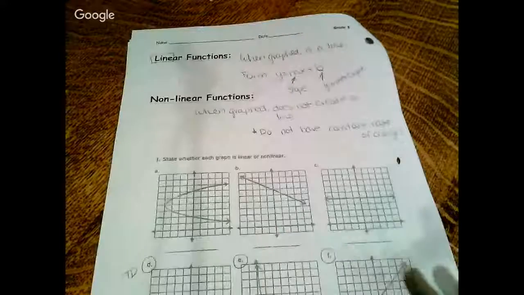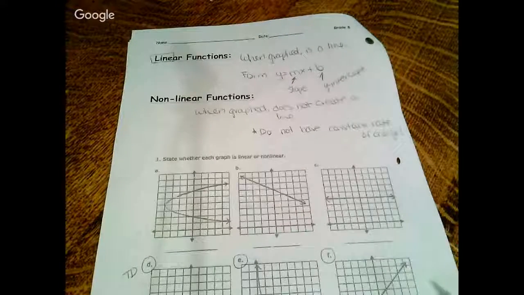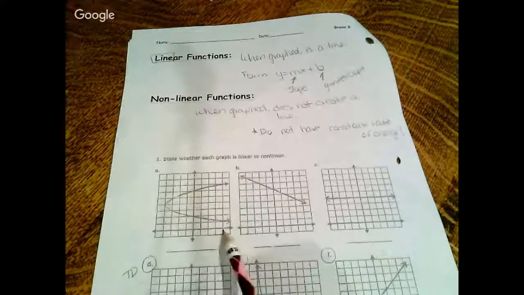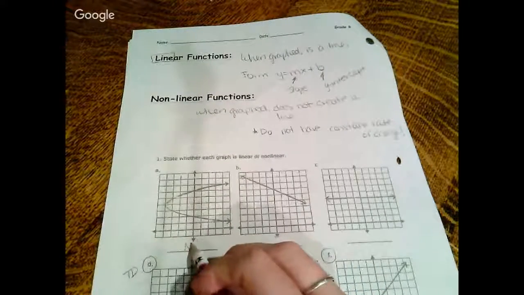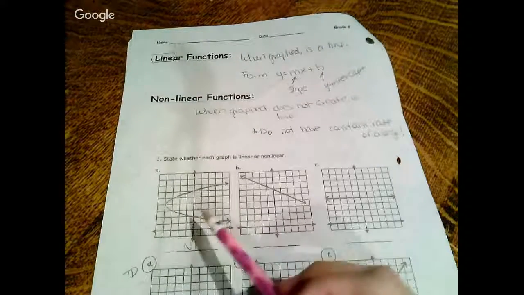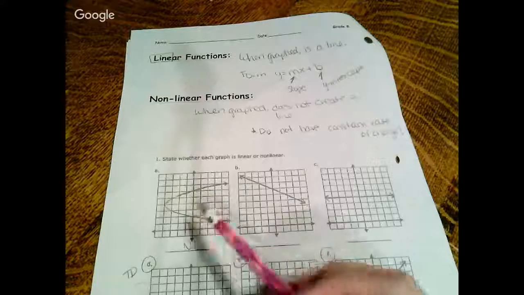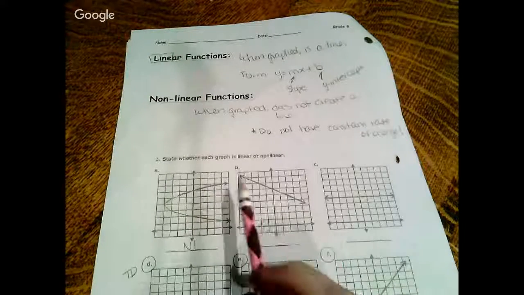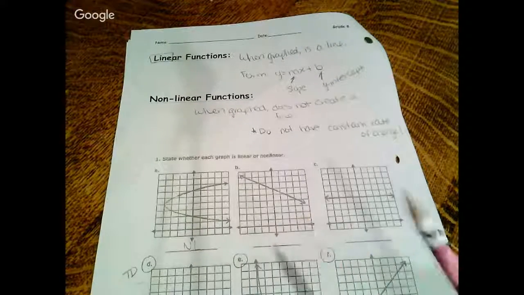So looking here, it says state whether each graph is linear or nonlinear. Piece of cake, Miss Wall. Does this look like a line to me? No, so this is nonlinear, right? This is actually called a parabola. And notice it has two y-intercepts, not just one. That's important.